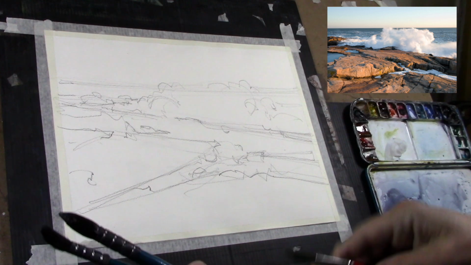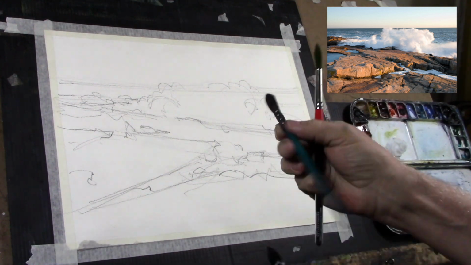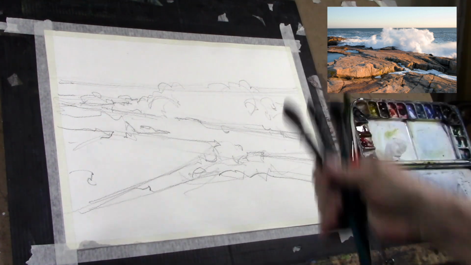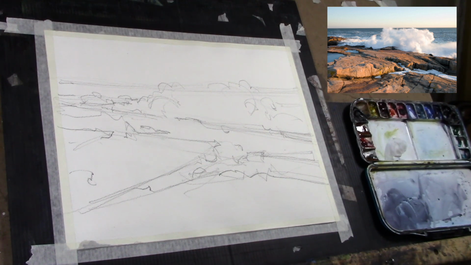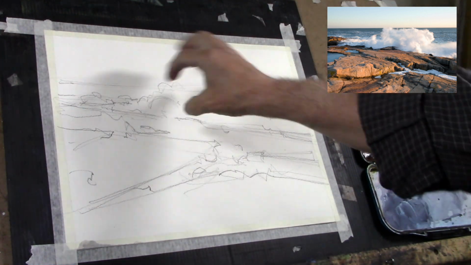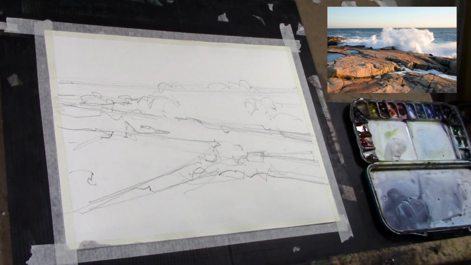I've got a smaller brush for more controlled application in the waves. And like I said, this first pass I'm going to use a warm hue followed by some blue, yellow ochre followed by some blue, trying to create lost and found edges through the breaking waves here. And then finish off the sky, if I can. We'll see.